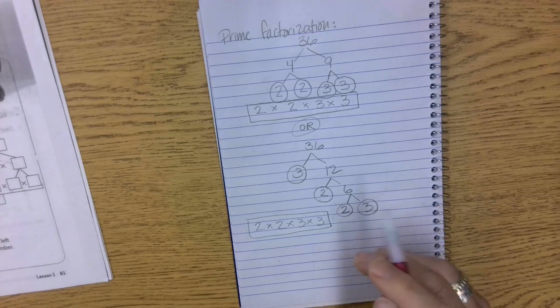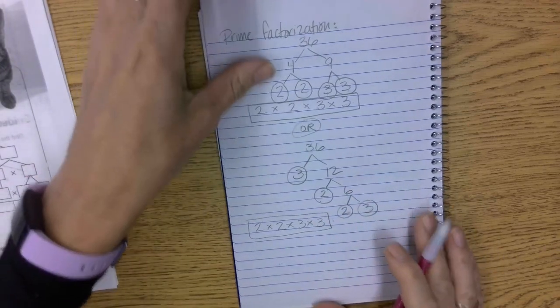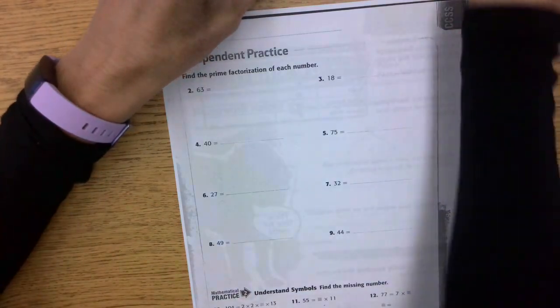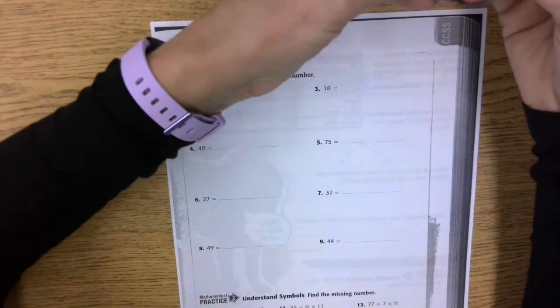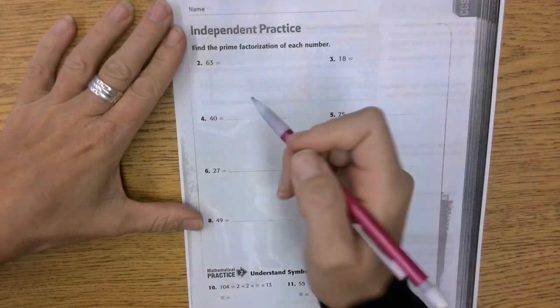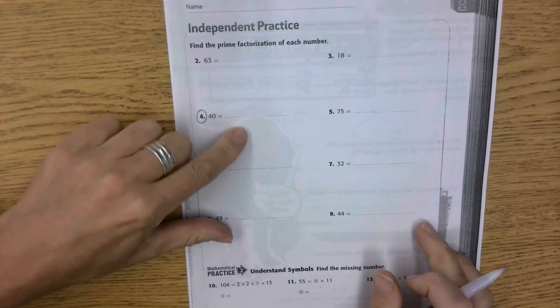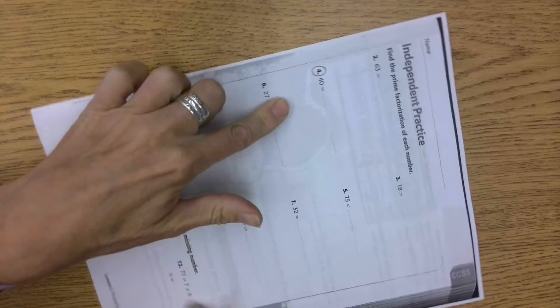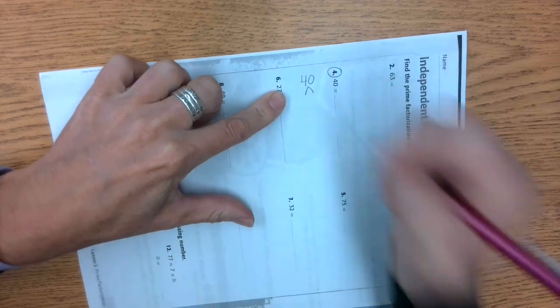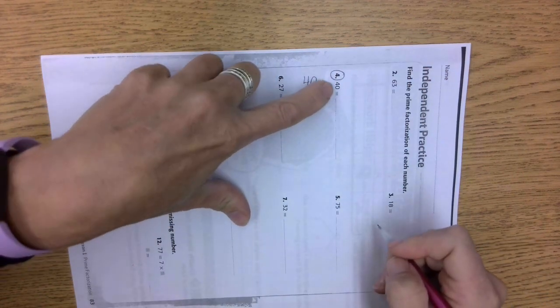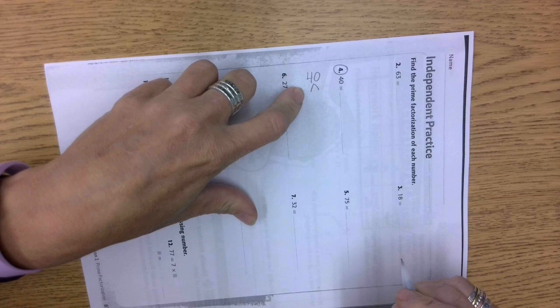Okay, so those are your notes for today. Let's go over, we're going to do some of the problems together, and then the problems that we don't do together, you have a quiz on Canvas that you're going to need to do. So, all right, number 4, we're going to do together. If you don't think you have enough room to write right here, I would turn my paper this way or use binder paper so I have room to write the 40, the prime factorization.